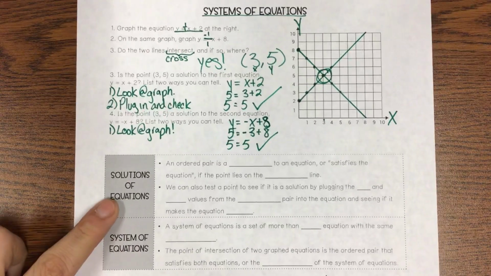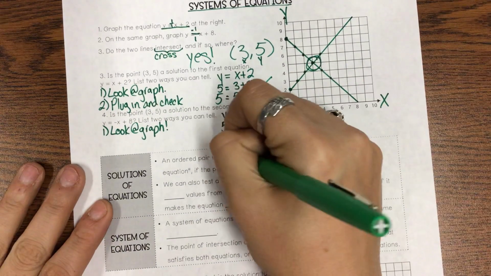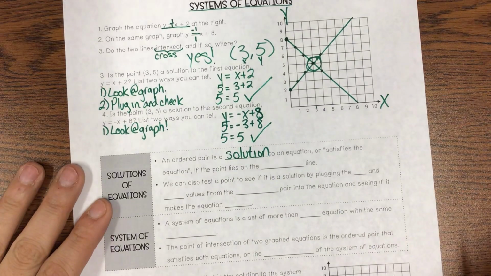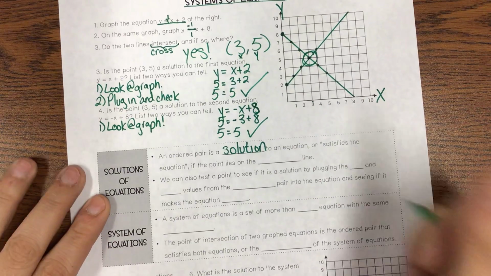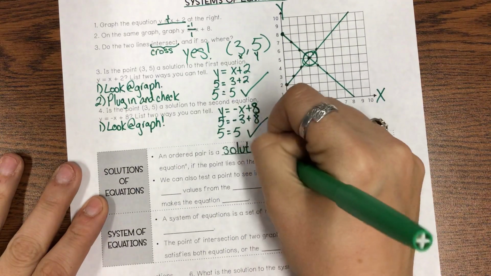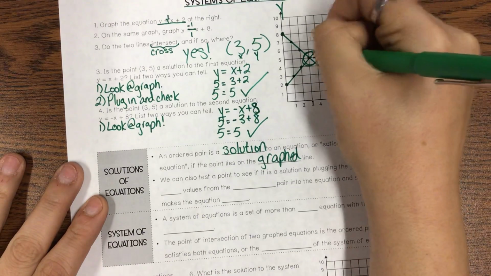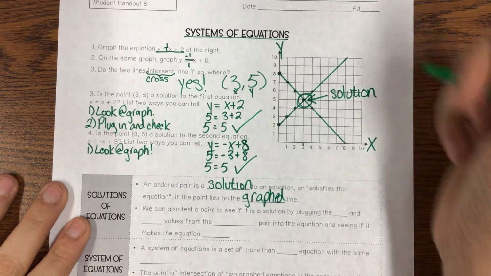When I'm finding a solution to my equations, an ordered pair is a solution to an equation if it satisfies the equation, which just means that it is on that graphed line. This point right here is a solution because it is on that graphed line.